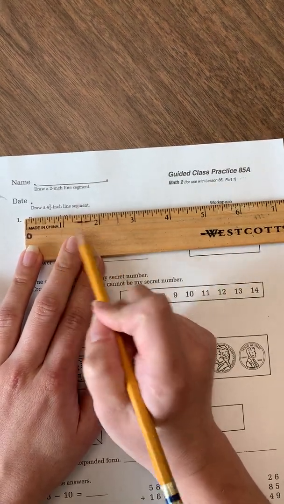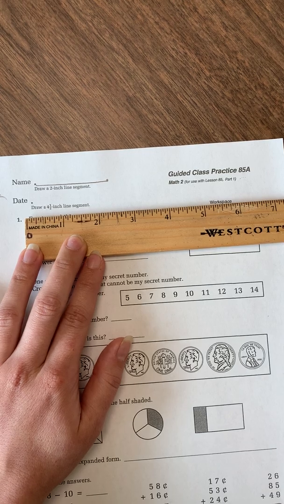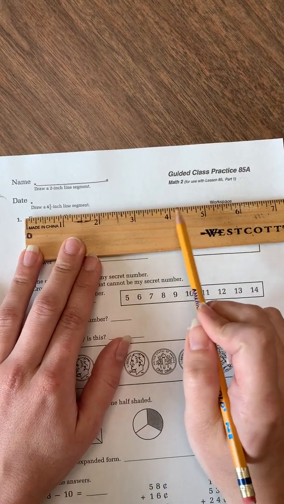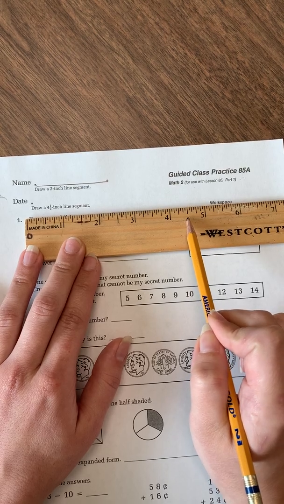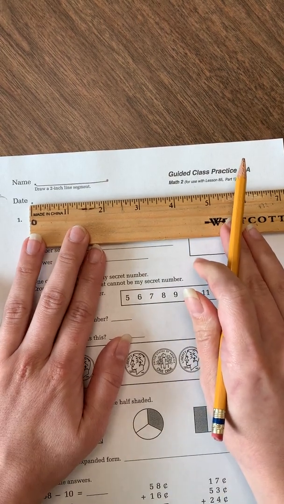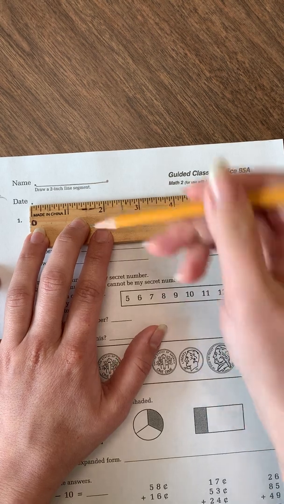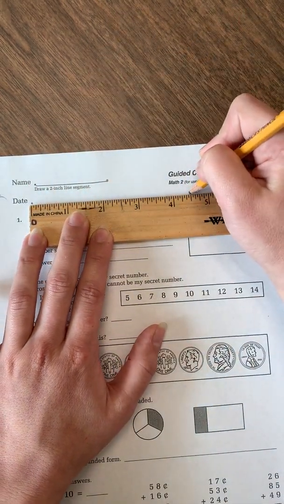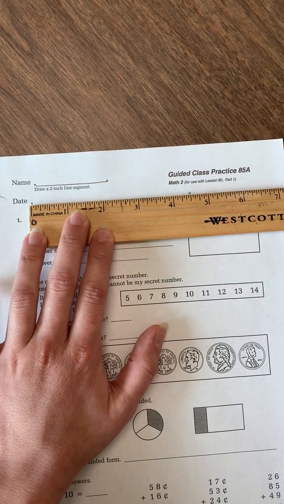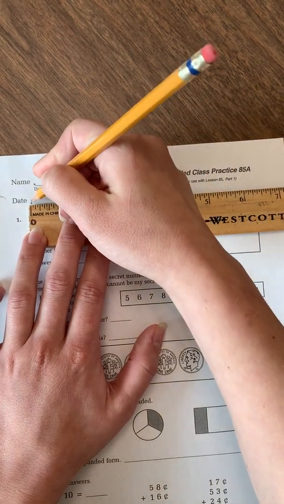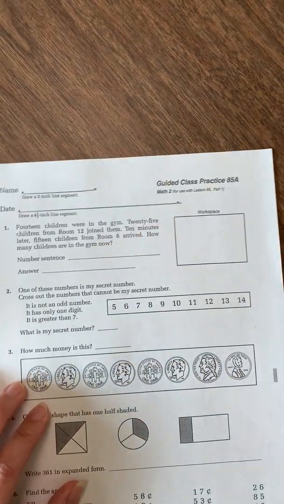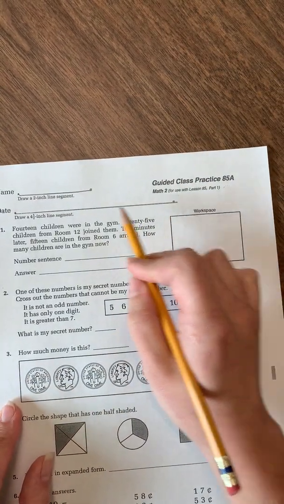Draw a 4.5-inch line segment. 4, and we're going halfway. We're not going all the way to 5. Halfway between 4 and 5. Making sure they're kissing. A dot above the 4.5. And hold on and connect.